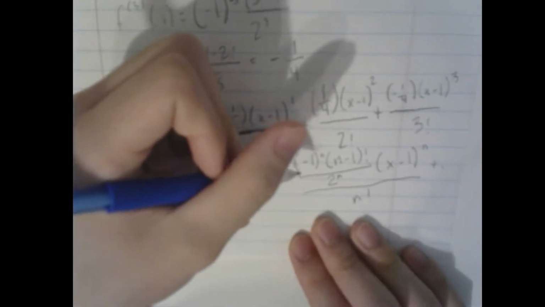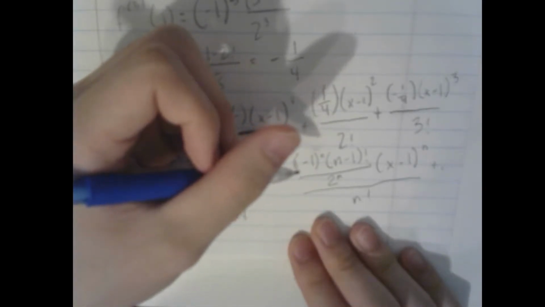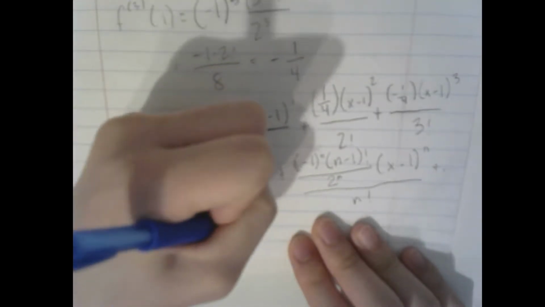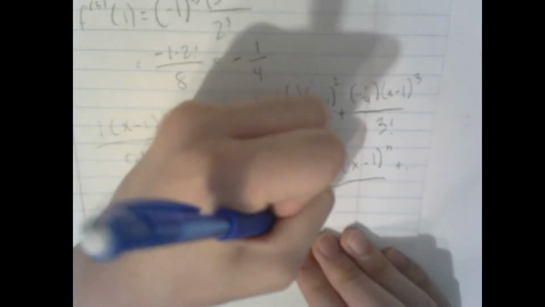plus 1/8 times x minus 1 to the second. Then our next term, minus 1 over 24 times x minus 1 to the third.